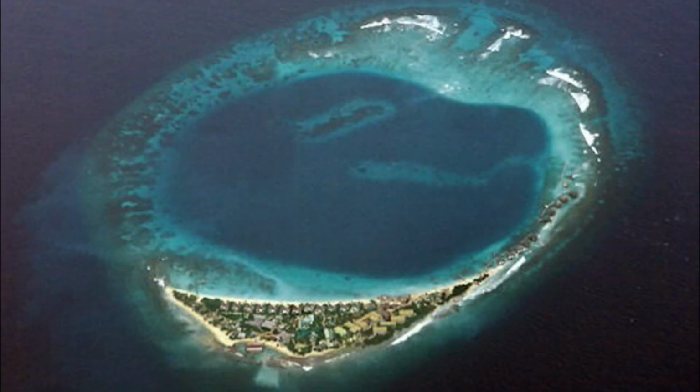The last one is atolls. Now, these are narrow, ring-shaped reefs. They consist of a coral rim that encircles a deep lagoon. Sometimes they may circle and protect an island, and there's channels between the islands connecting the lagoon to the open sea or ocean. Now, a good example of this one is the Maldives, which is called the Suvadiva Atoll.